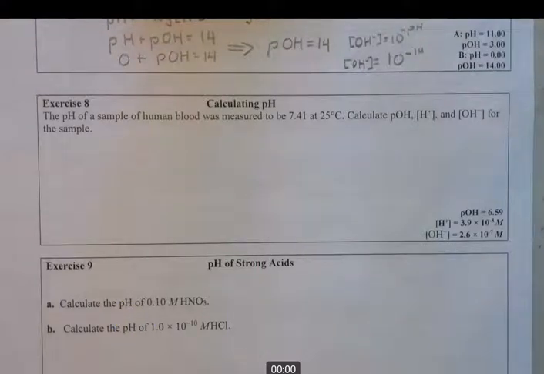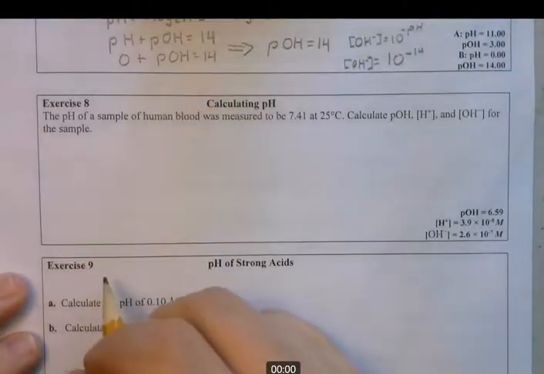Okay, so the pH of human blood was measured to be 7.41 at 25 degrees centigrade. That means all of our formulas apply. Calculate the other three things: pOH, H plus, and OH for the sample. Okay, so we're given a pH, so let's go first for pOH. That's pretty easy. That's an arithmetic problem.